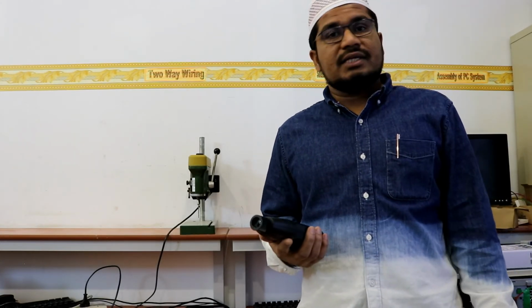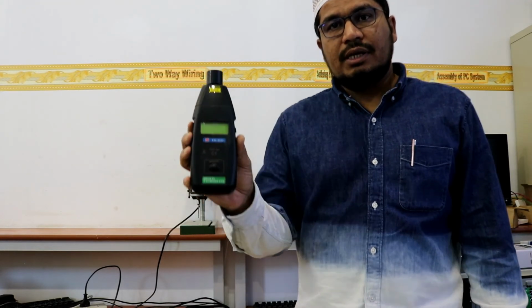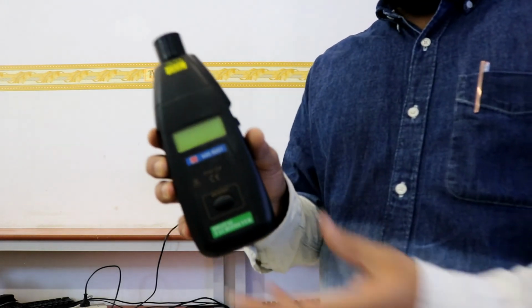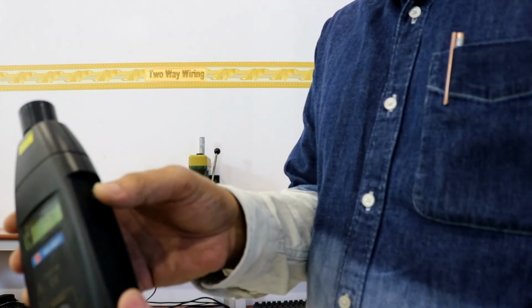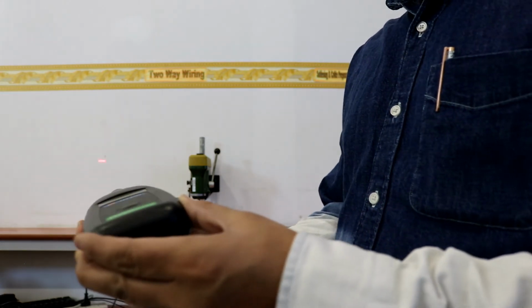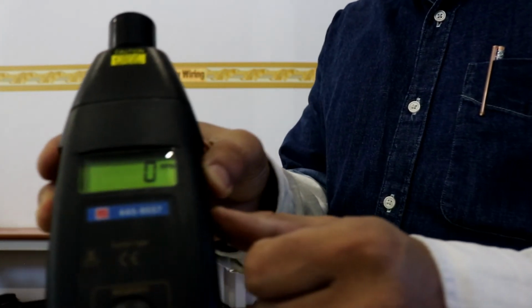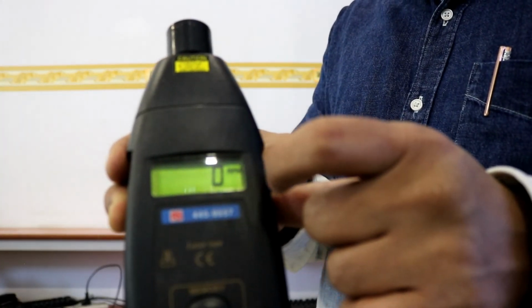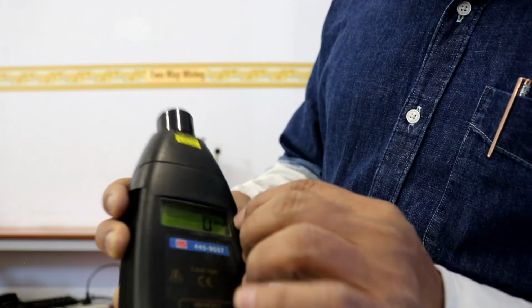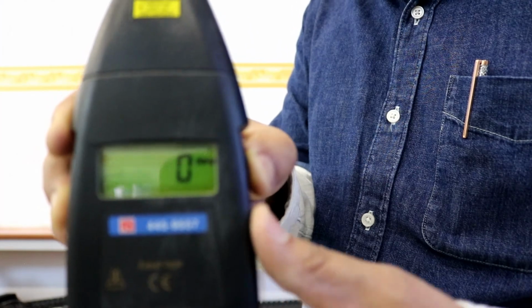Okay everyone, so now we see the practical session of the digital laser tachometer. In my hand there is a digital laser tachometer. I already explained how to use it. We have to press this button continuously, then a laser beam will come out. You can see there is a laser beam coming out. Now we have to measure here. It will show RPM, rotations per minute.